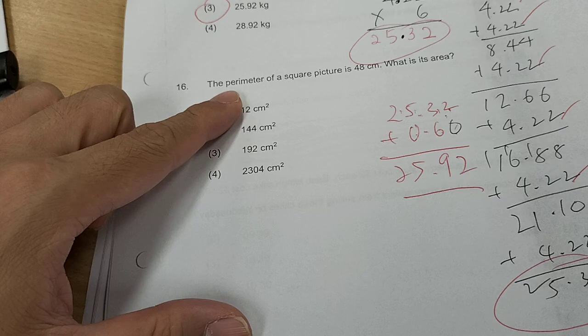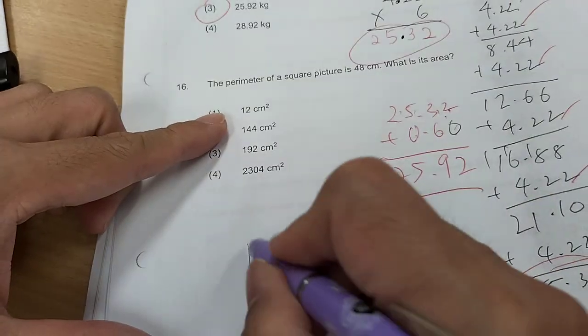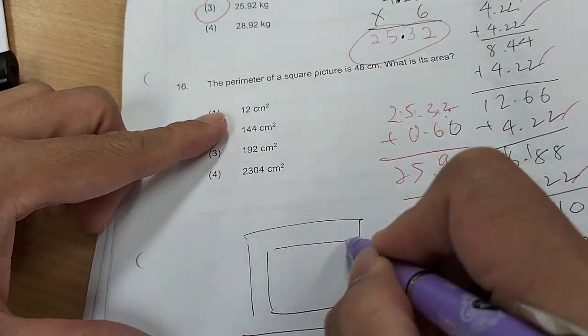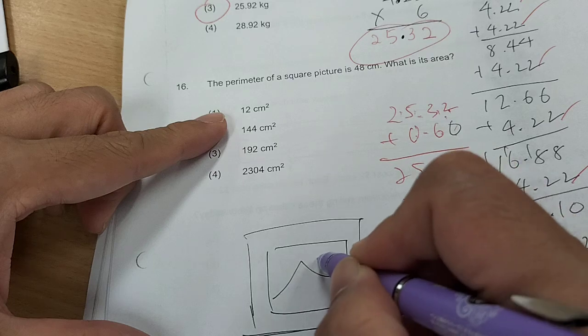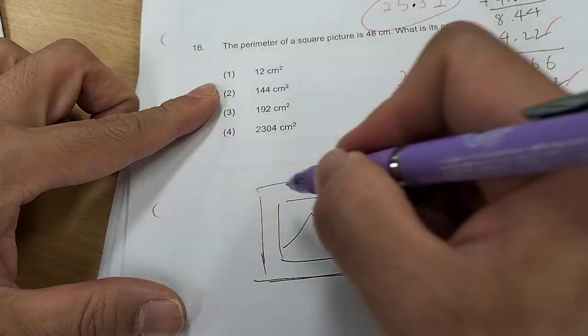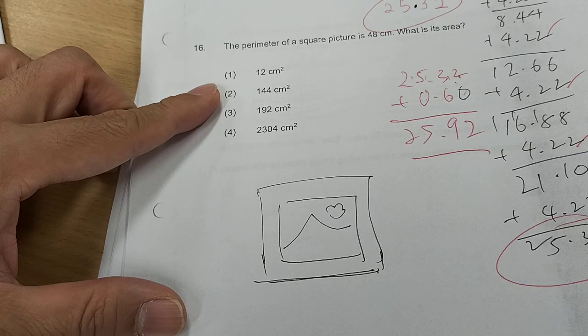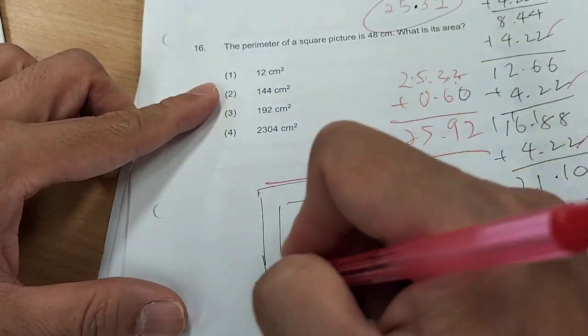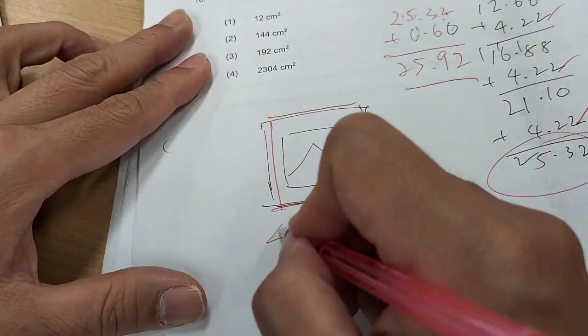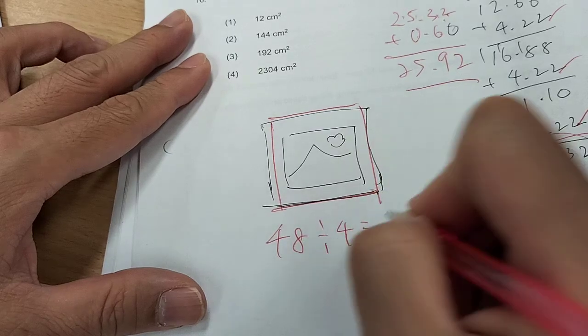Next one, the perimeter of a square picture is 48 cm. So if there's a picture, alright, mountains, clouds, sun, all that. Perimeter means if we add up all the sides, we get 48. What's the area? A square means all the sides are equal. So I use 48 divided by 4.